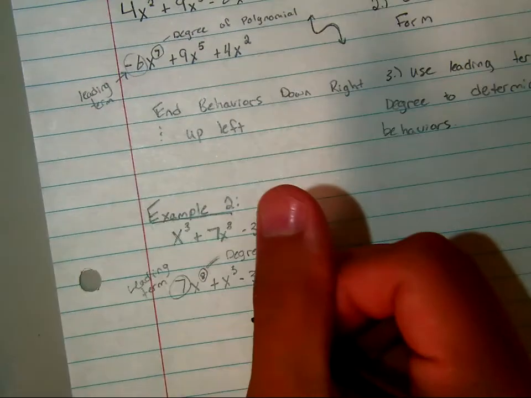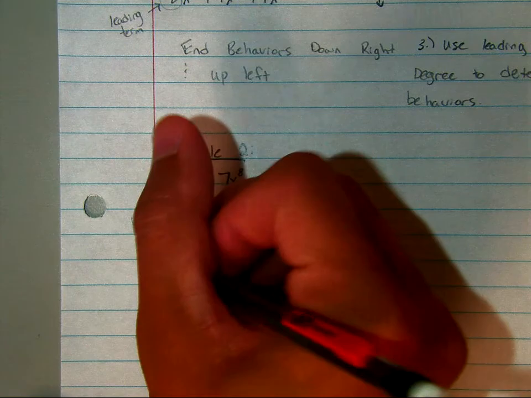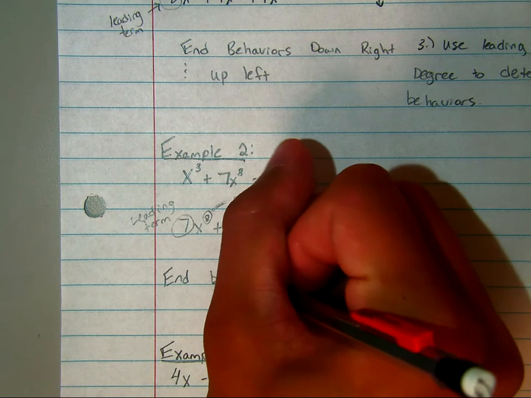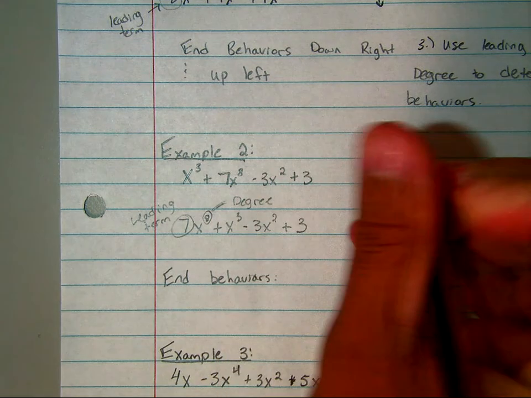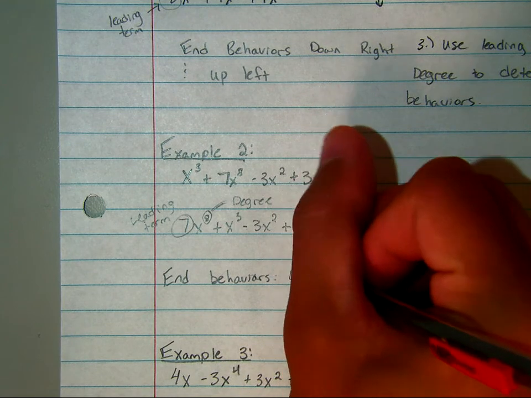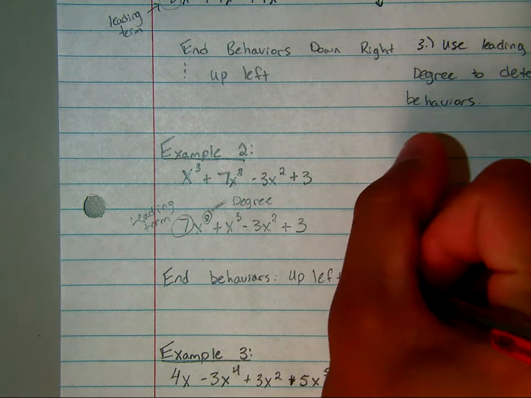So I can write end behaviors: up left and up right.